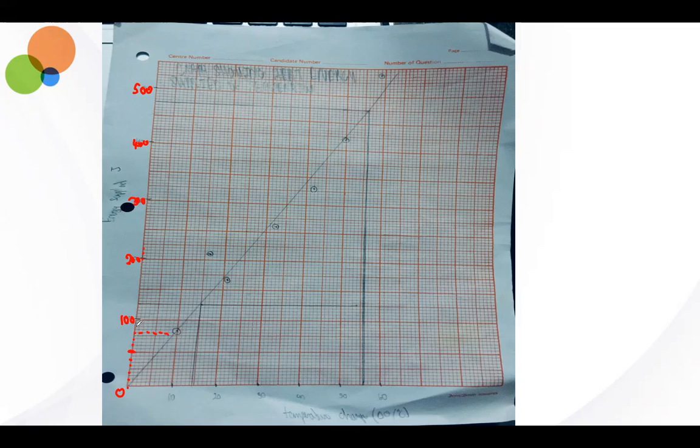But look, this is 90. So in the middle would be 85. So therefore, 84 would fall a little bit below. You're estimating. It's not going to be perfect. It's more of an estimation. And let me go over that again.